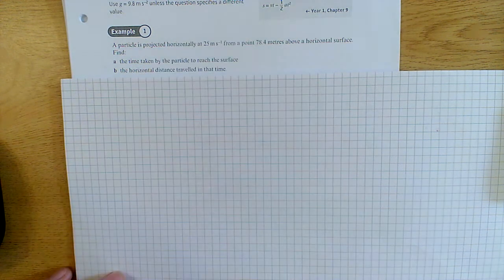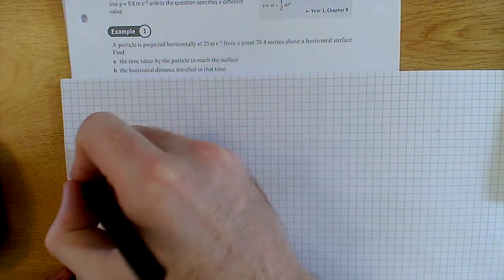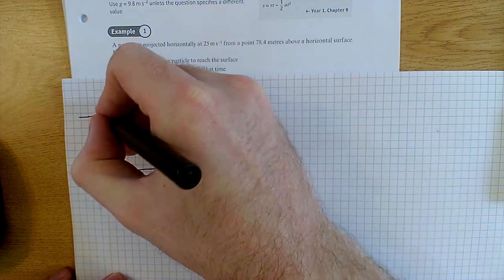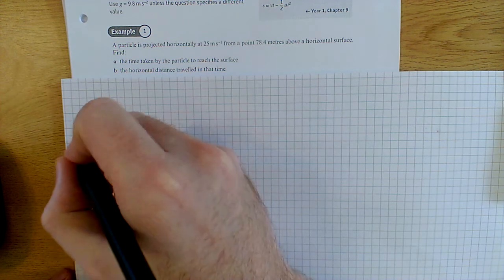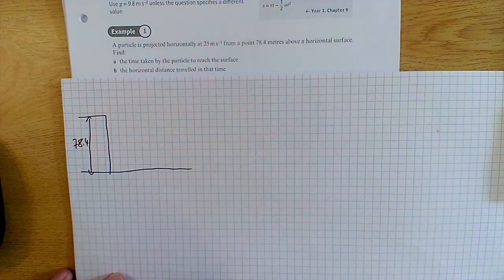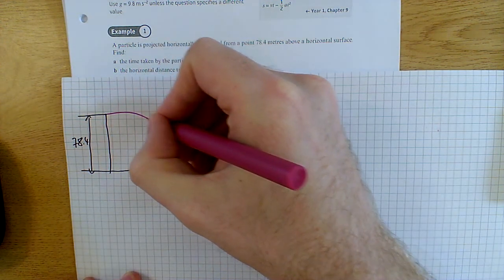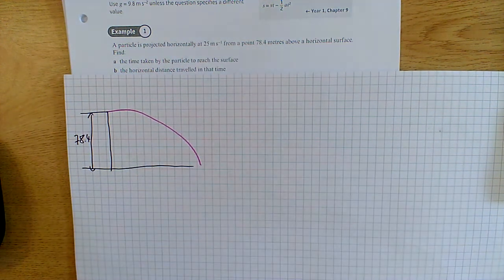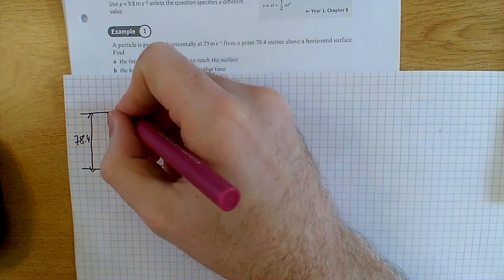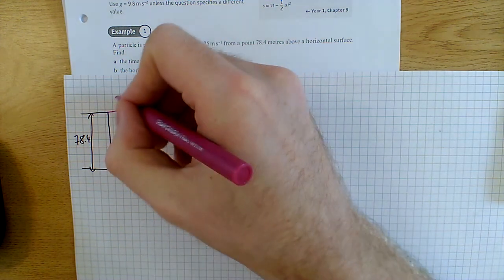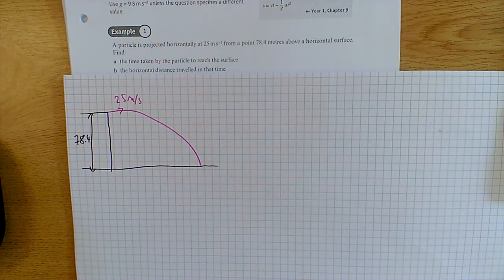So if we think about what example 7 is telling us, it's telling us a particle projected horizontally from a point 78.4 meters above a horizontal surface. So essentially you could think of this as like throwing something into the sea from a cliff face. If we're 78.4 meters up here, somebody has thrown an object off the edge of the cliff. It'll come down like this and it will land in the sea. When we first throw it, it's thrown horizontally with 25 meters per second. So it's gone straight across, it's not gone up at all.